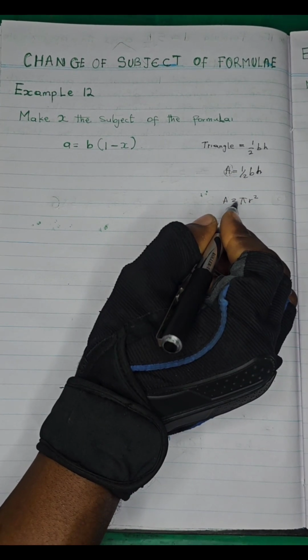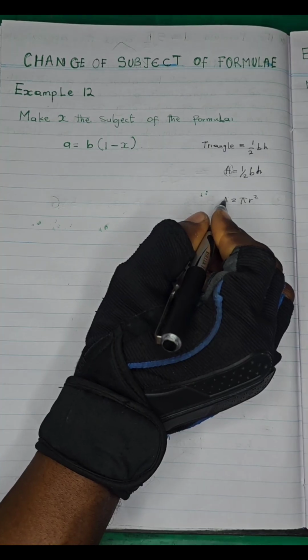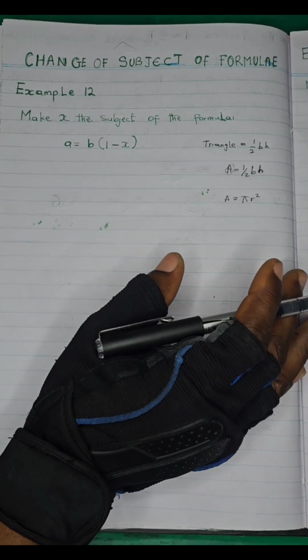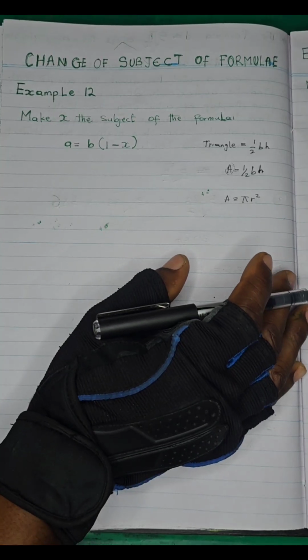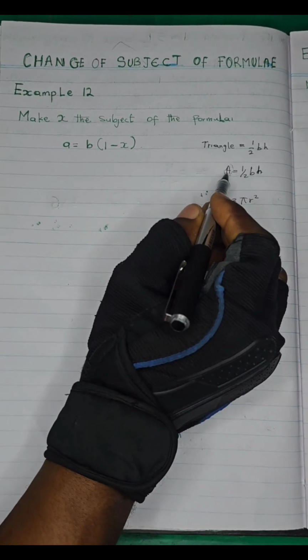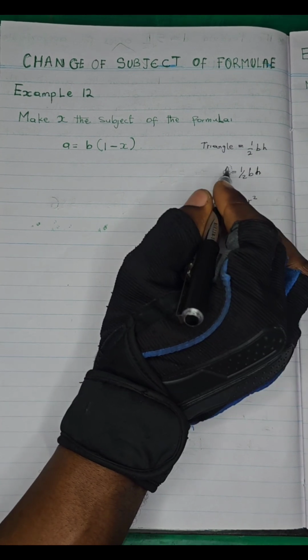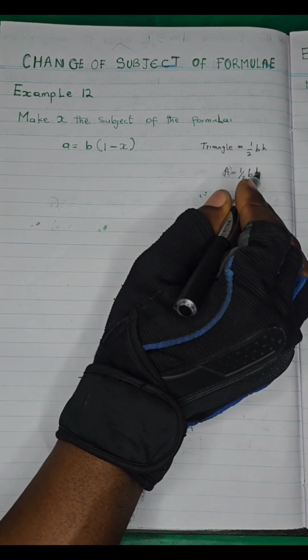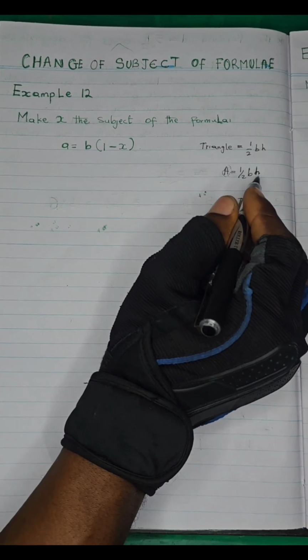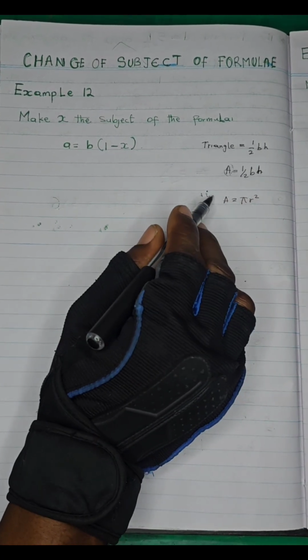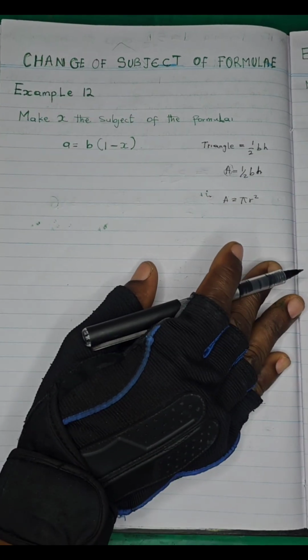The subject is the one that appears alone, while the other ones are at the other side of the equation. But there are sometimes when you are given the area and the base, and you're told to look for the height. For you to be able to solve for it, you have to know how to make the height stand alone at one side of the equation, while the rest stand at the other part of the equation.